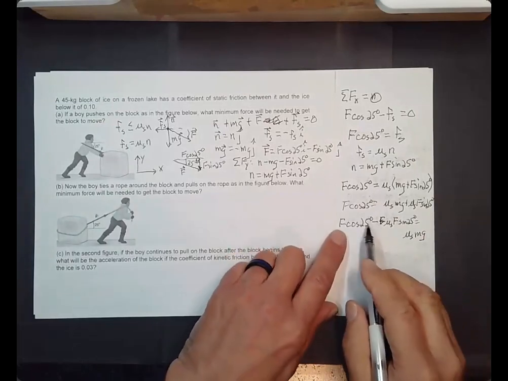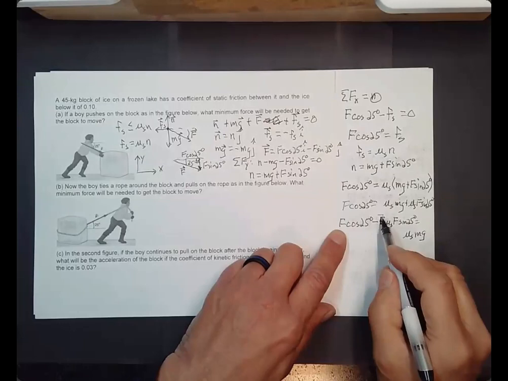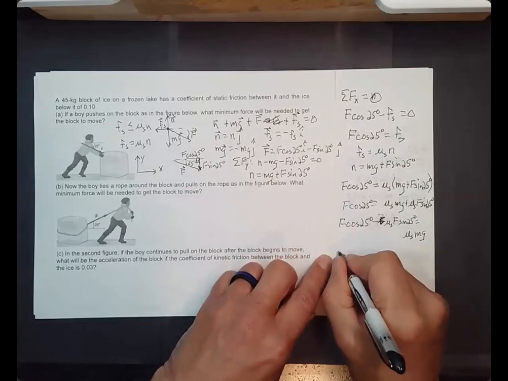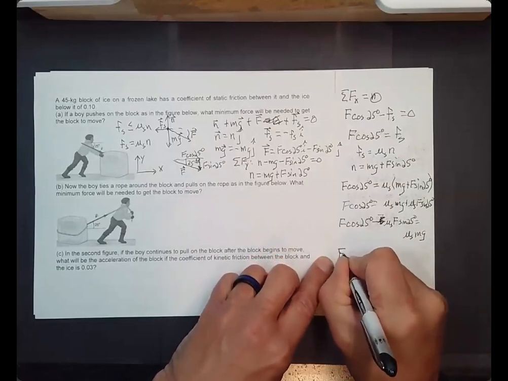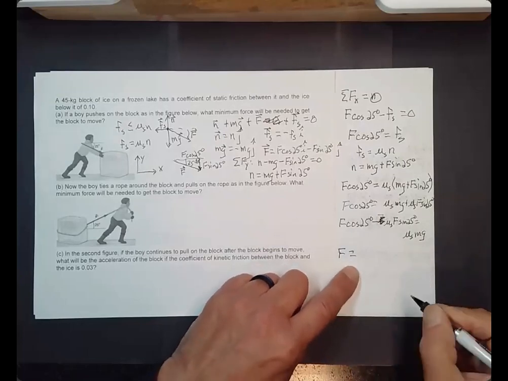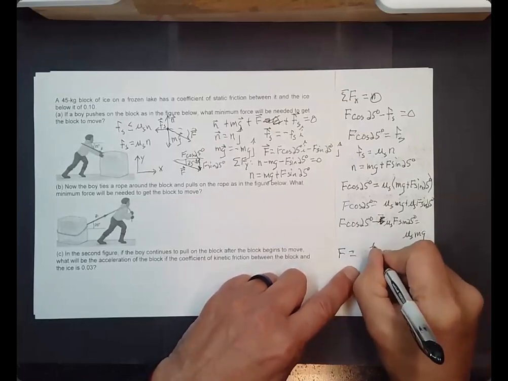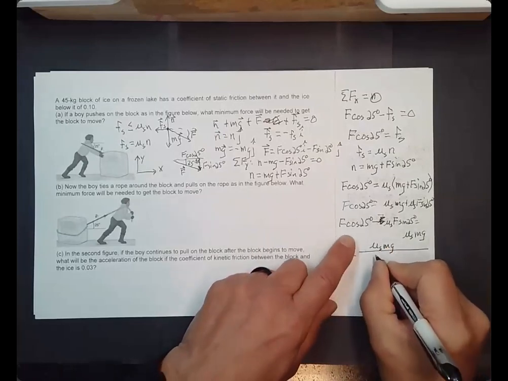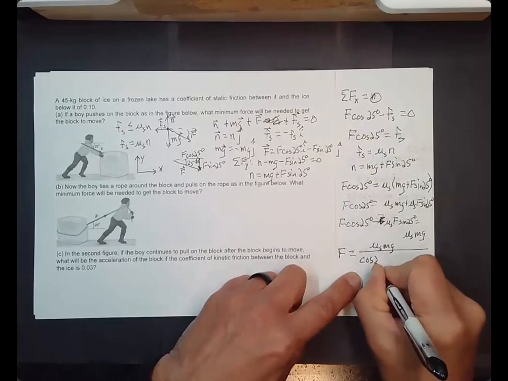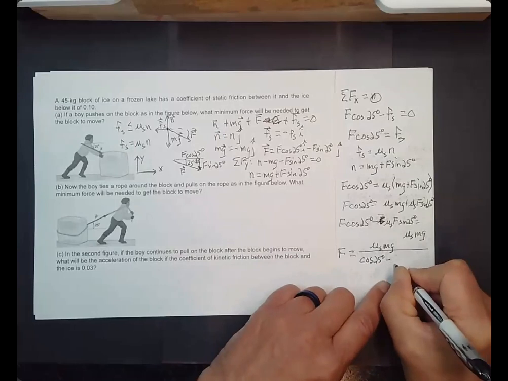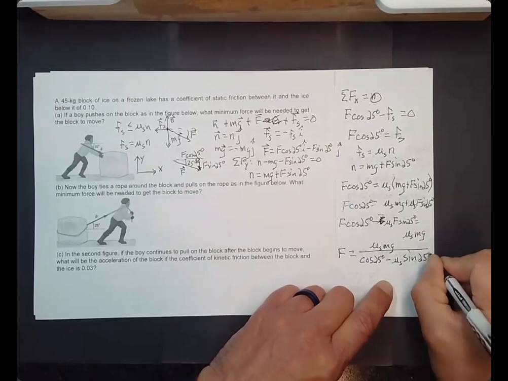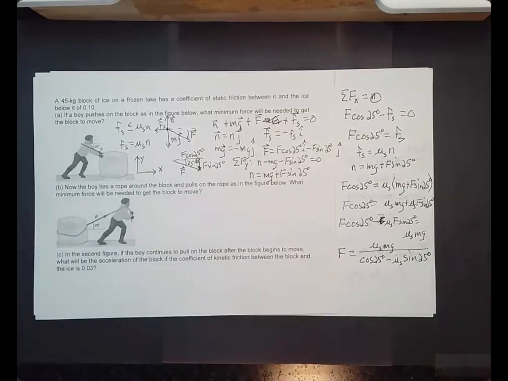Okay, factor the F out of each one of these things, and then divide by what you factor it out of. This will be two algebra steps at once, but the force necessary will equal mu sub s mg divided by cosine of 25 degrees minus mu sub s sine of 25 degrees. And yuck, what a complicated expression.